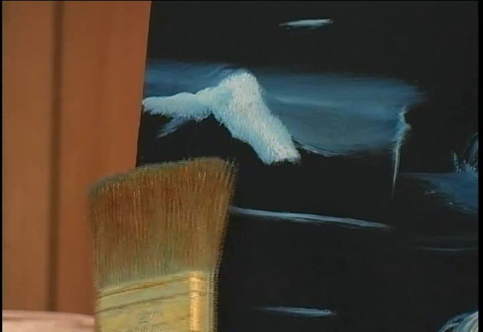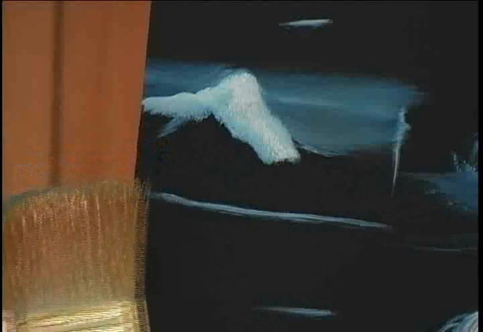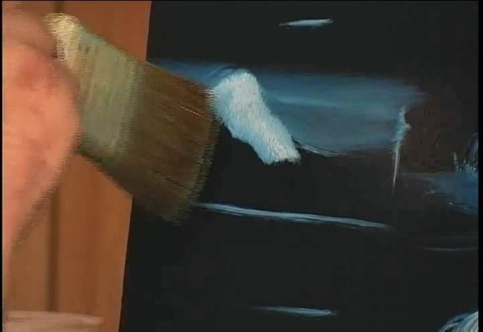And then we just go out to the side. Now, once we've got that eye of that wave done, we want to blend that center. So I'll take a 2-inch brush. It could be a 1-inch brush. It could be any kind of a brush you'd like. And you want to be able to go ahead and blend that center.